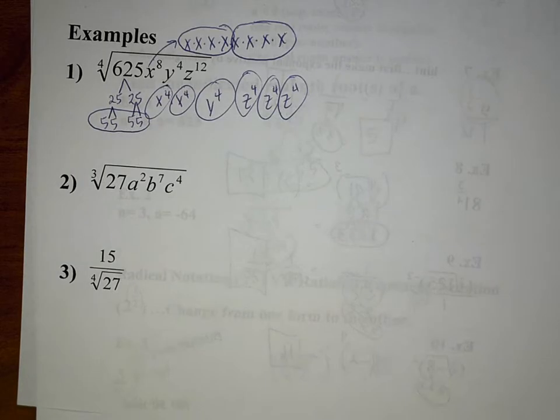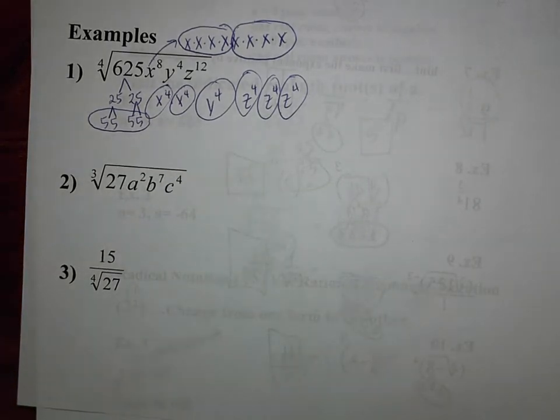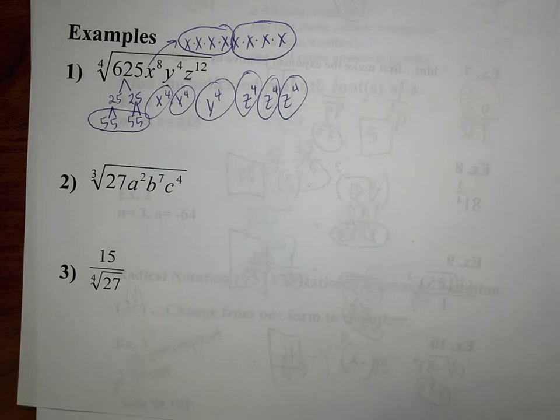So is there anything left over under this root? Is there anything that didn't make a group? Yes? Could you have done something with the 5s, because it'll break down into four 5s, so could it have just done like, never mind, I don't know the question.